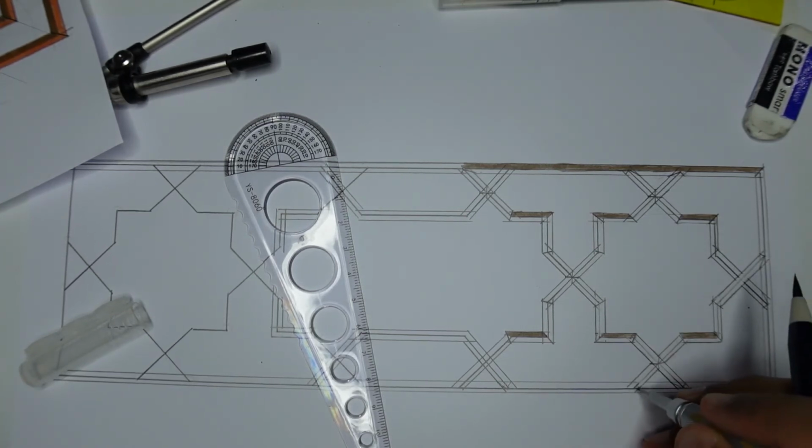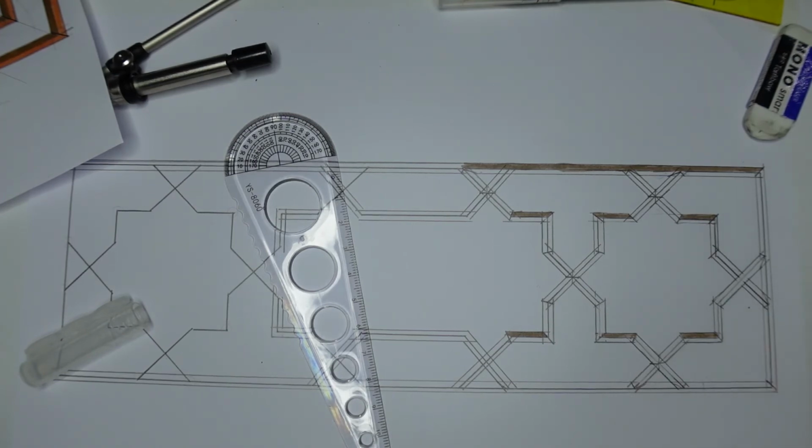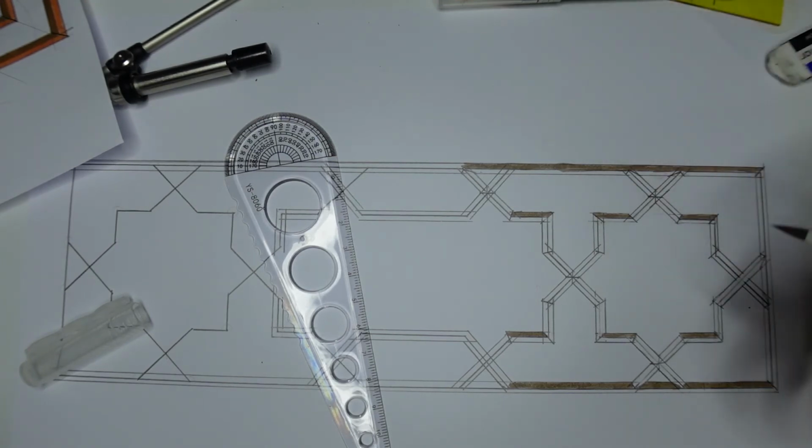And here you can see that if I made a mistake and I colored the dark area with the light color, I can color over it with the dark, but I cannot do the same thing if I made a mistake with the dark color.